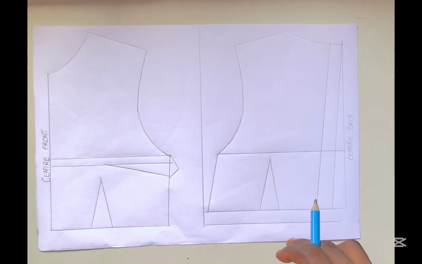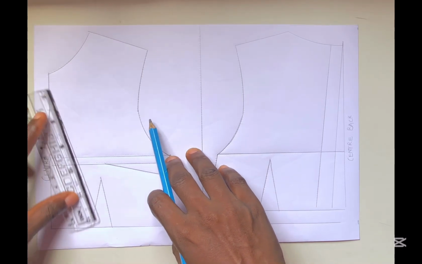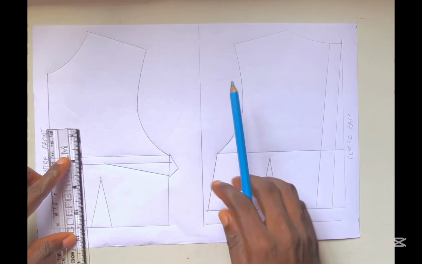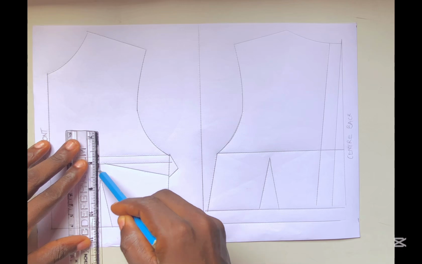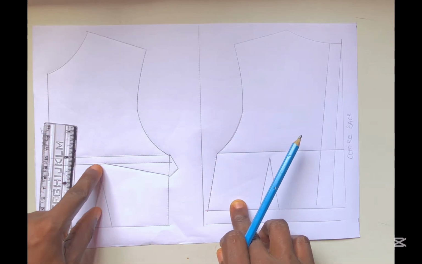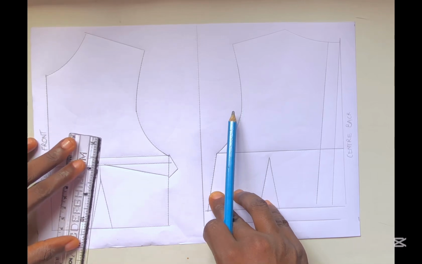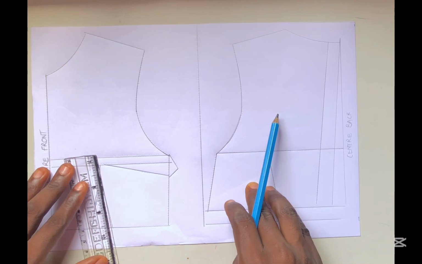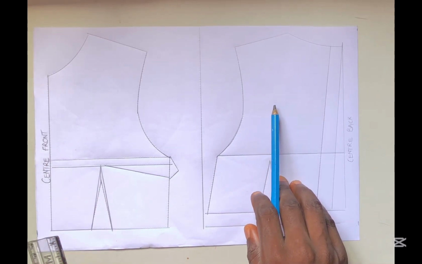So first of all, we are starting with the center front. Look at it. When you're doing your dart manipulation, note that you don't have to come down by any figure here. The first thing you have to do is make sure your dart gets to the bust point. This is my bust point, and this is the body's block. So I'll withdraw the dart to get to the bust point. So I've withdrawn the dart, it has gotten to the bust point.